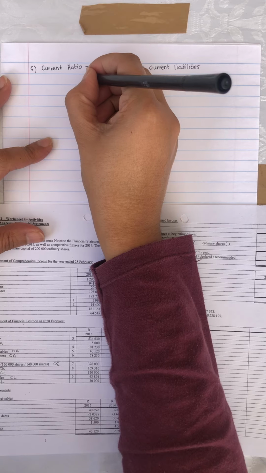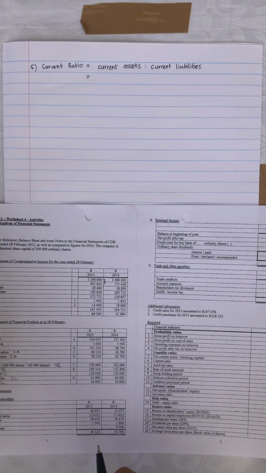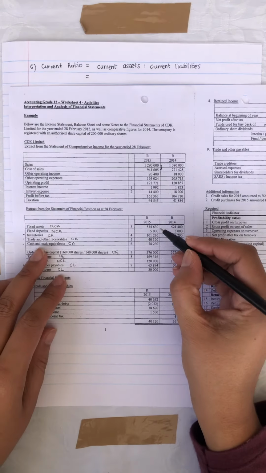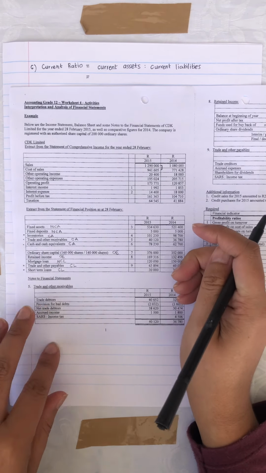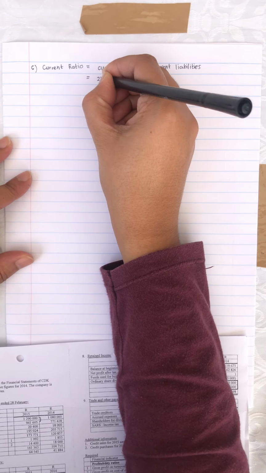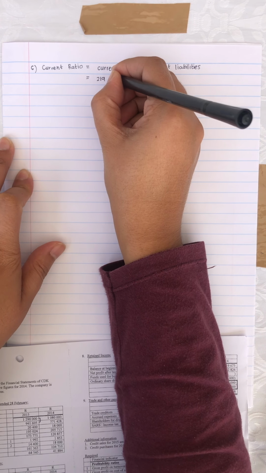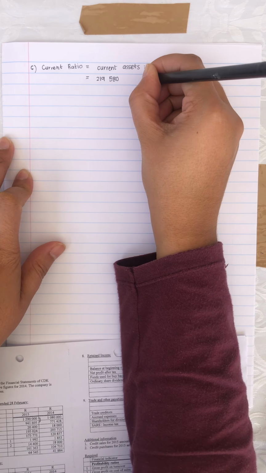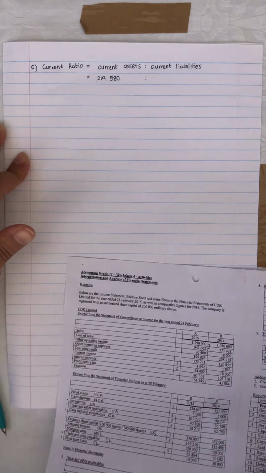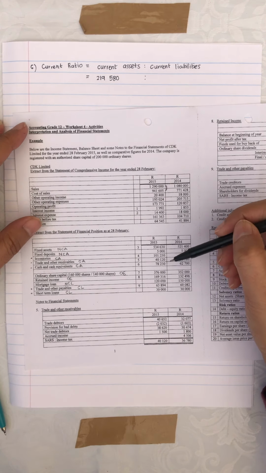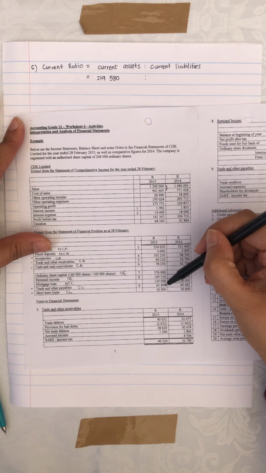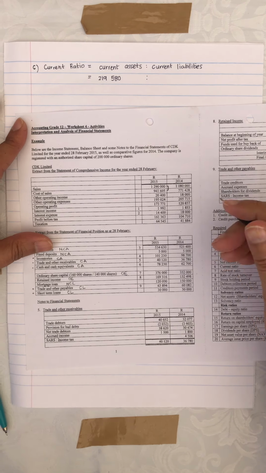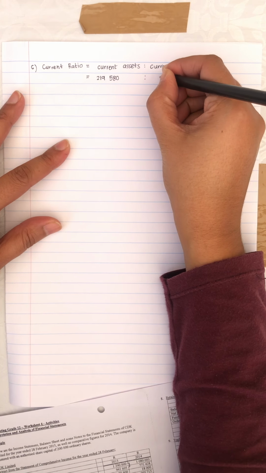In the previous ratio, we calculated the current assets, made up of inventories, trade and other receivables, cash and cash equivalents, and it was an amount of 219,580, to current liabilities, also calculated in the previous ratio. It is made up of my trade and other payables as well as my short-term loans, and that was an amount of 93,894.